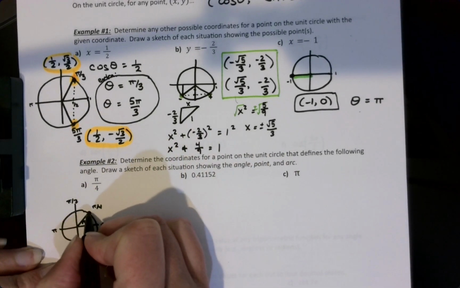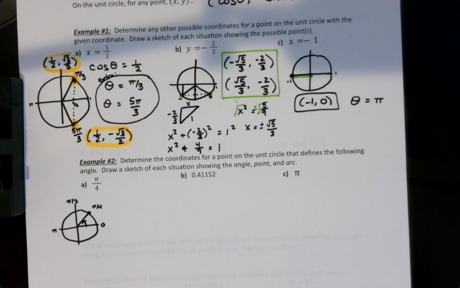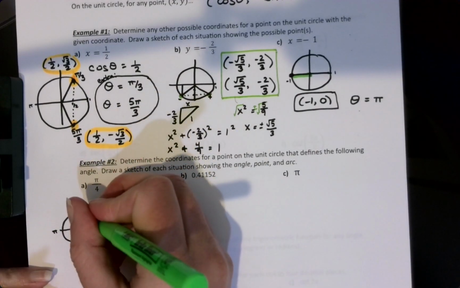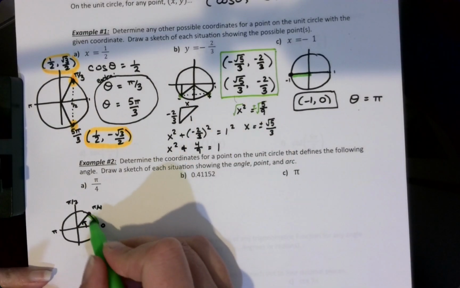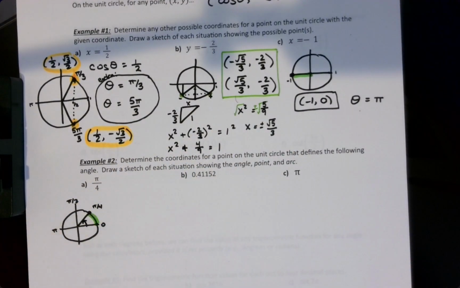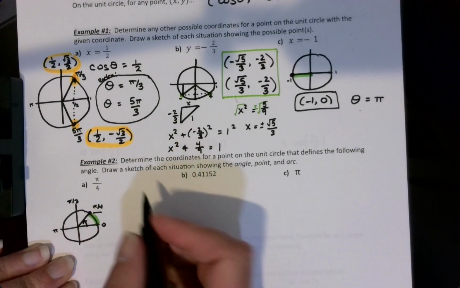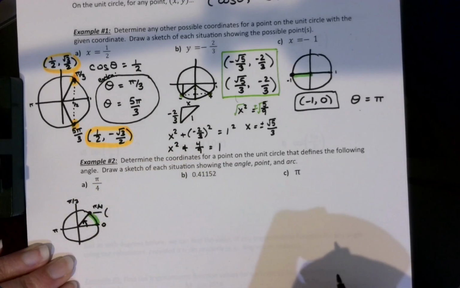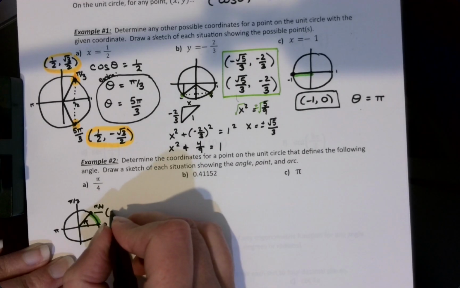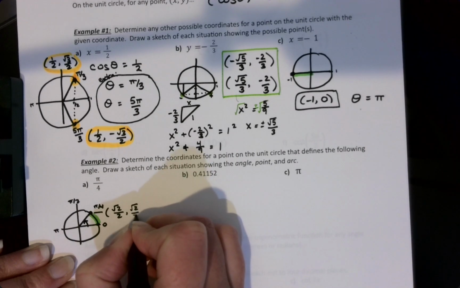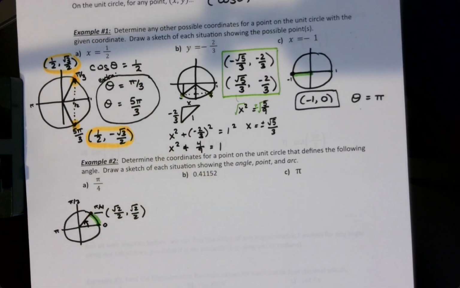We're going to mark the point and the arc. So the arc itself is this portion, and we know that that is a distance of pi fourths since we're on the unit circle when the angle is pi fourths. Now, we might not always know the coordinates, but for this one, since it is a special ordered pair, because pi fourths is a special angle, I know the coordinates are positive square root of 2 over 2, comma positive square root of 2 over 2. So if I know the angle, I'm just going to go ahead and write it in. If I know the special angles, I know the coordinates based on the trig ratios.